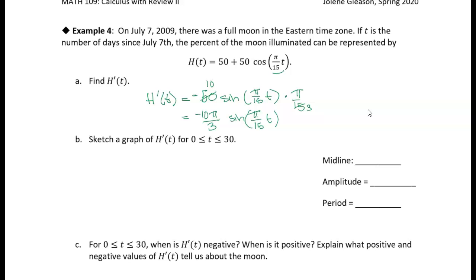Now it's asking us to sketch a graph of the derivative h prime of t between 0 and 30. Whenever I'm asked to sketch a graph, I like to break it down a little bit. Let's think about what's the midline, what's the amplitude, what's the period, and is there any horizontal shift going on, any phase shift?